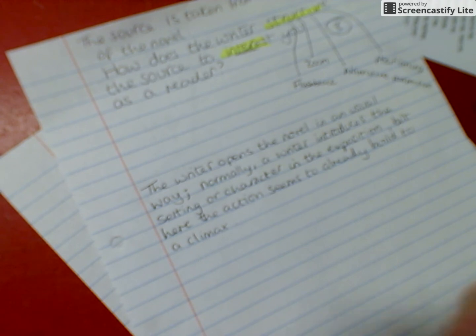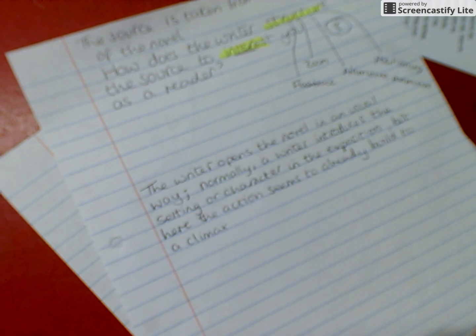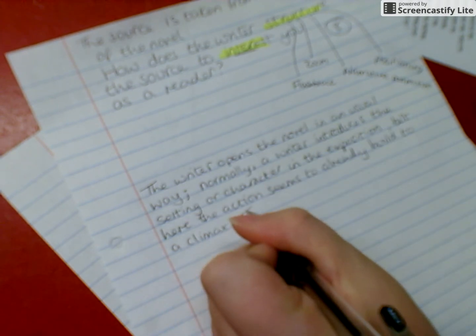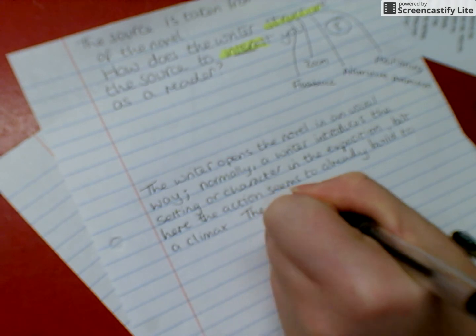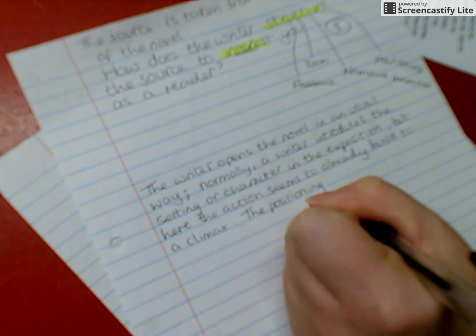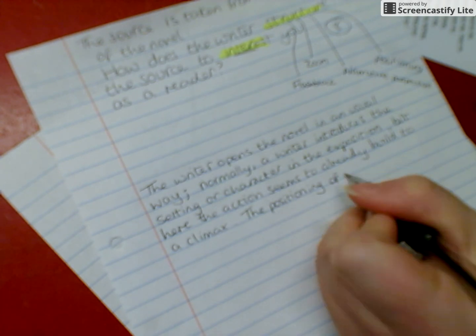So now I could almost talk about the positioning of those sentences, couldn't I? Because that really adds some of the tension in. So I could say the positioning, and I think this is a good phrase to use if you are going to talk about sentences. If you open up with the words the positioning of, you know straight away you're focused on structure.